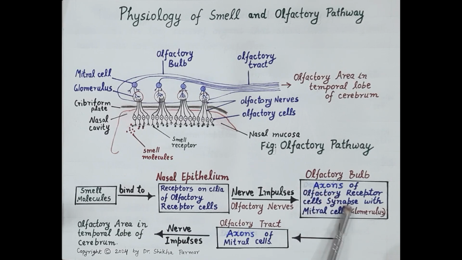Now from the olfactory bulb, these nerve impulses of smell are carried to the olfactory tract, and the olfactory tract carries these nerve impulses of smell to the olfactory area in the temporal lobe of the cerebrum or the brain, where the smell is perceived and recognized. So this is how we are able to smell a substance.